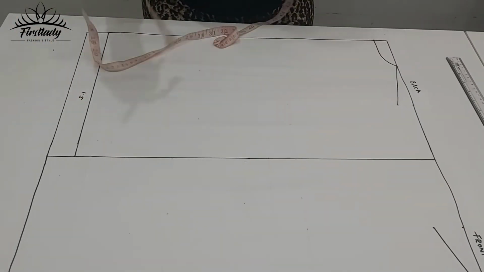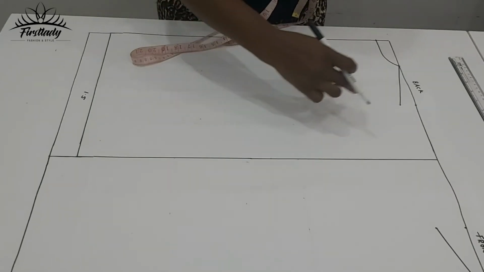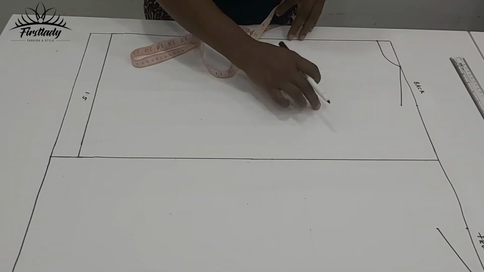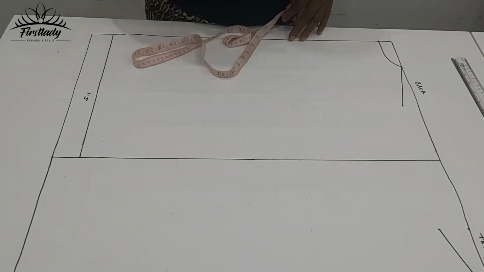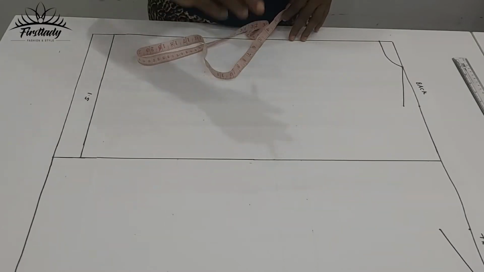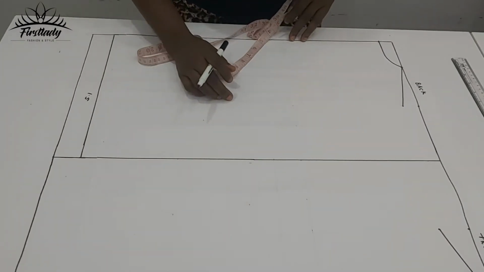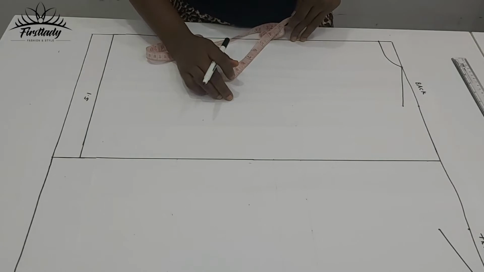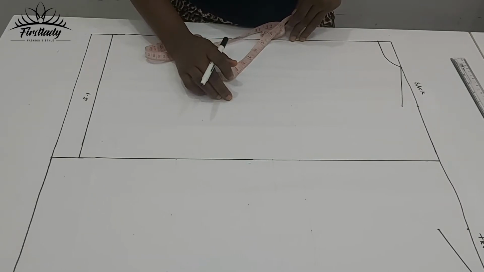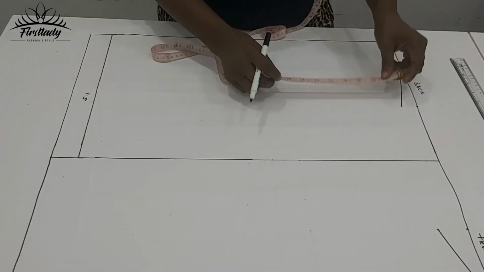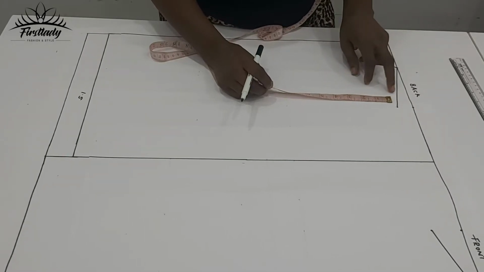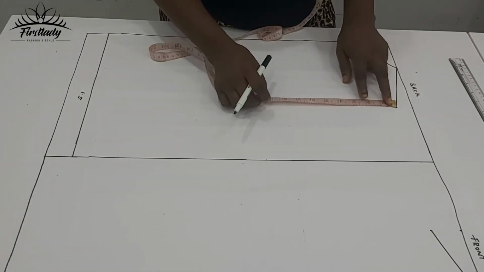We want to get our arm curve, our armhole. The calculation for that is the bust measurement divided by 6 plus 1.5. So 38 divided by 6 plus 1.5 will give me 7.8. So I'm going to put the 7.8 from the back slope like that.